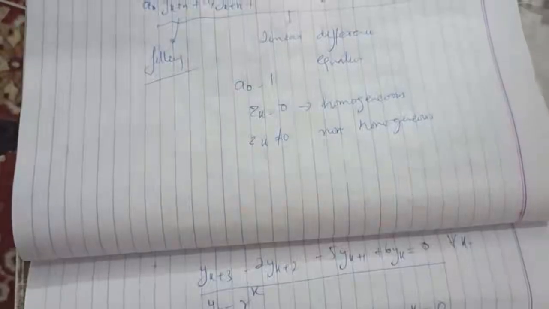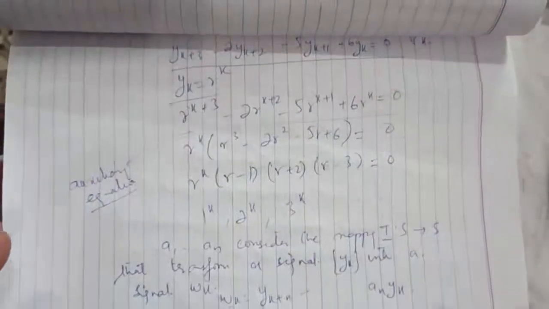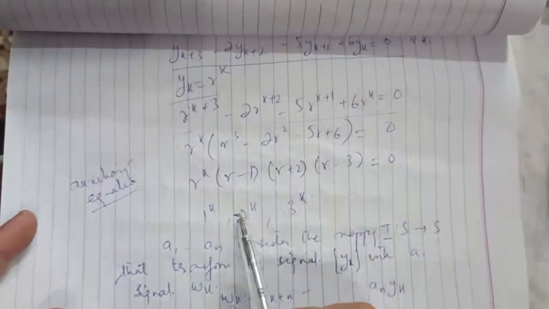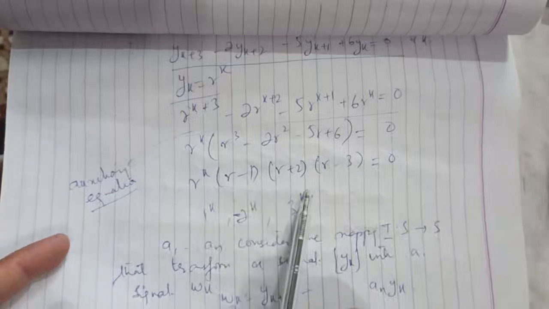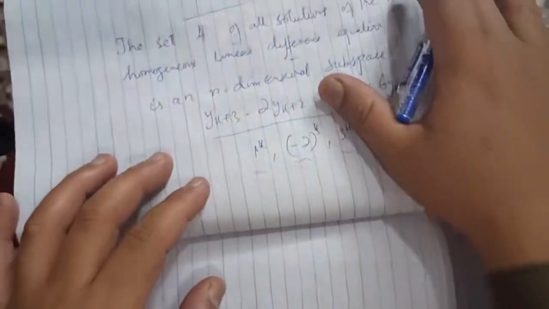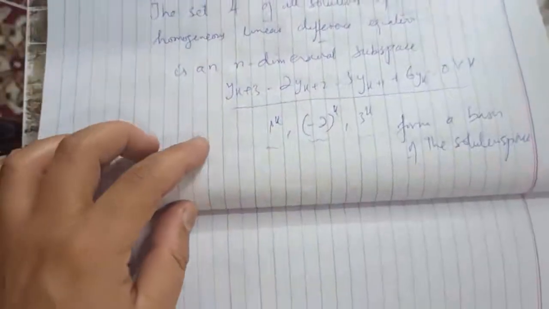So look here. Sorry, it's minus 2 to the power k. So all these actually form the basis for the solution space of this homogeneous linear difference equation.